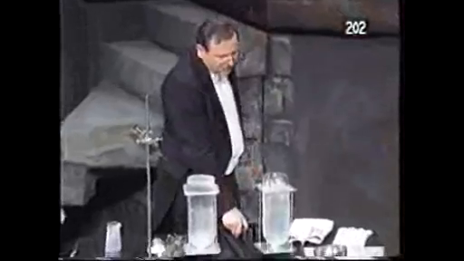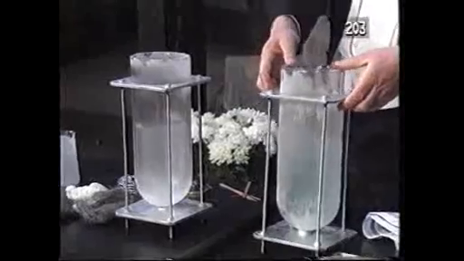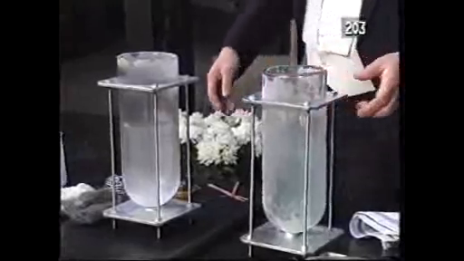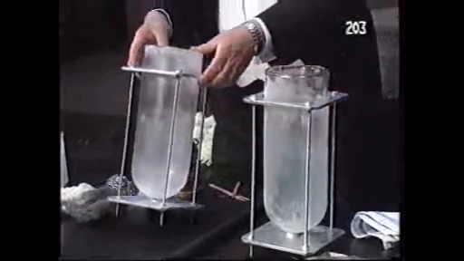But oxygen is only one component of the air. There are others. But the largest component of all is nitrogen. Now there's oxygen, blue, and there's nitrogen, which is clear.